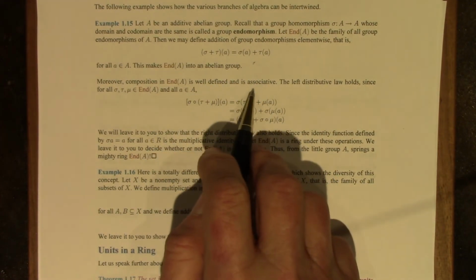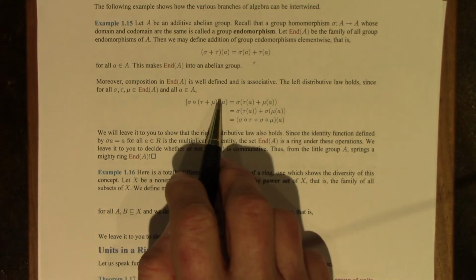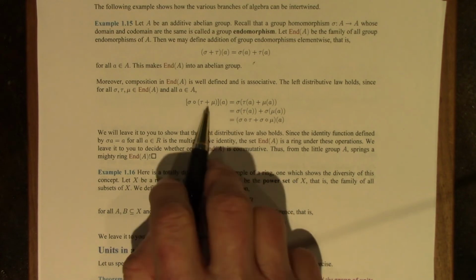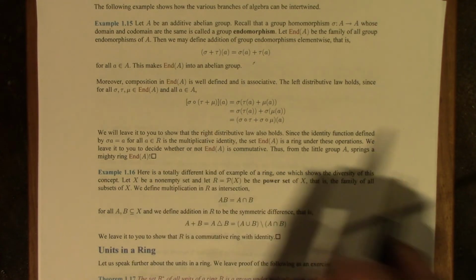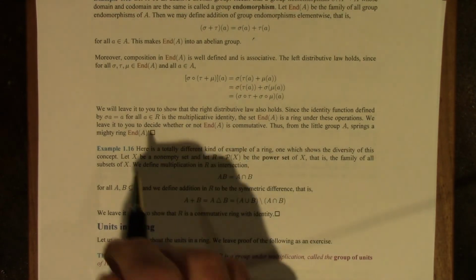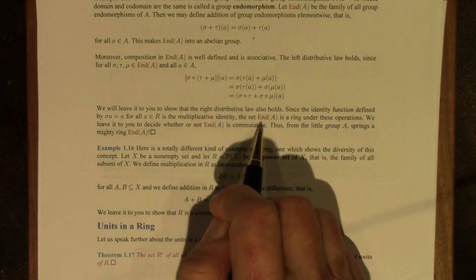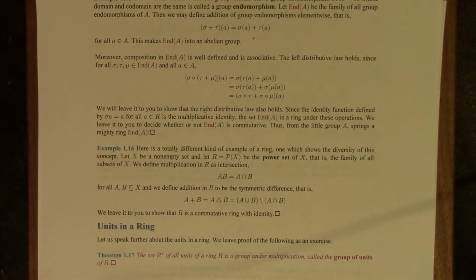Composition is well defined, and it's associative. The left distributive law holds, and that is here. I'll leave that for you to prove without looking. You can also prove the right distributive law holds. The identity function is the multiplicative identity, and so End(A) is actually a ring under these operations. And I'll let you think about commutativity.